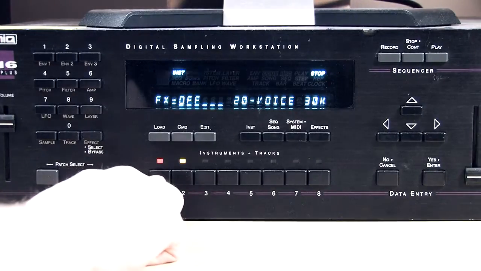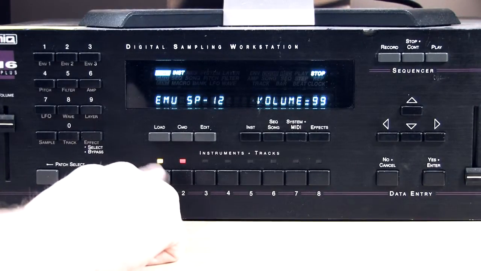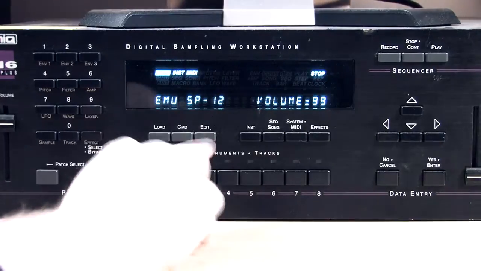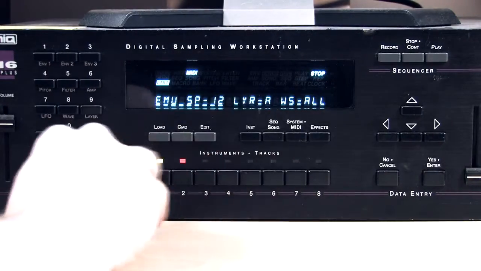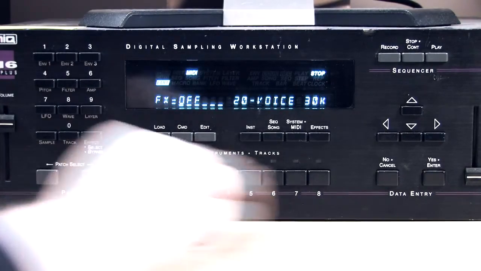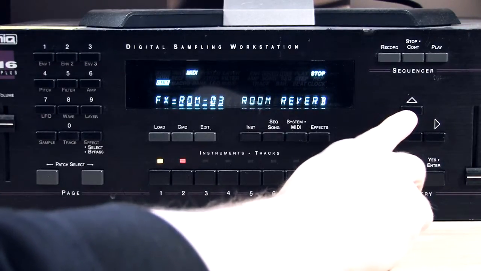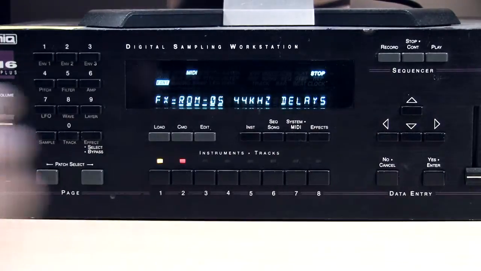What happens if we go to the effect panel and change that to off? No effect. Go to instrument 1. Again, no effect. It's just dry. So that's global. If we do the effect again, change to delays.